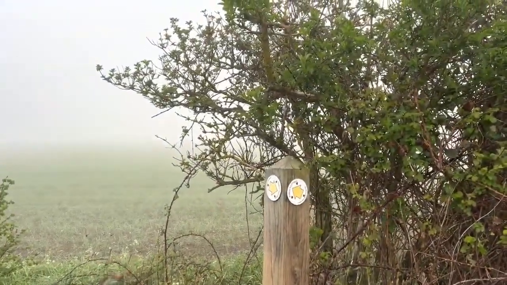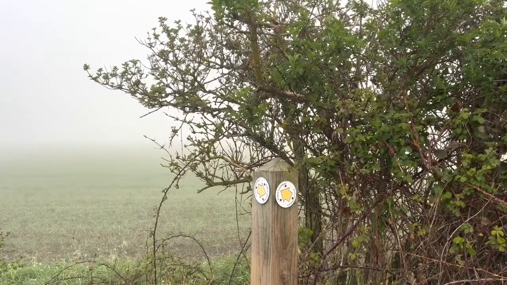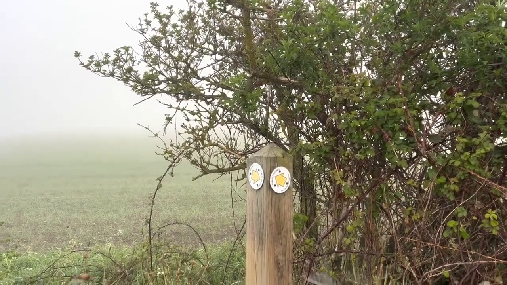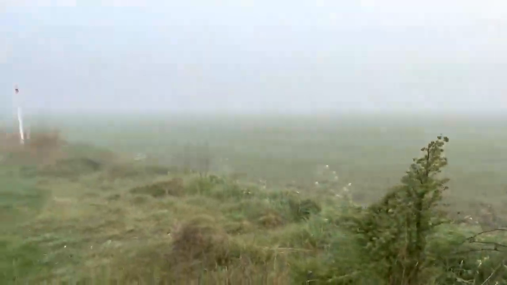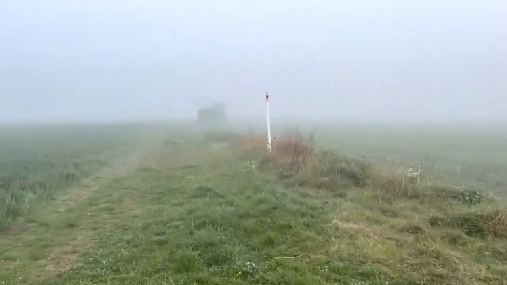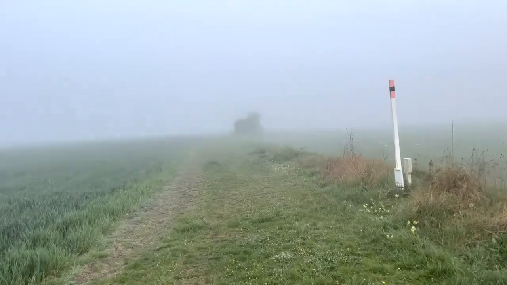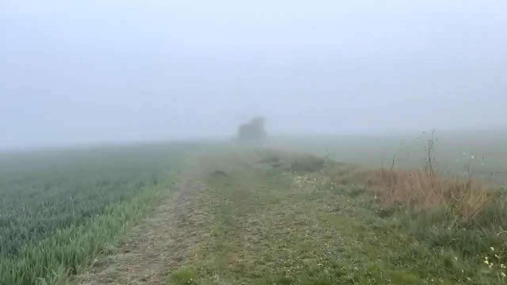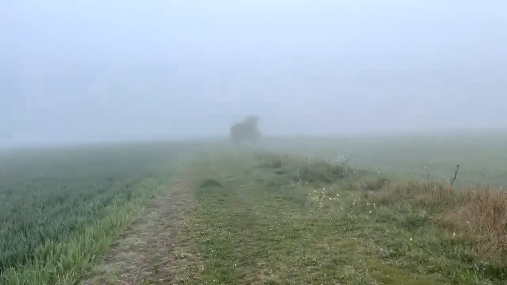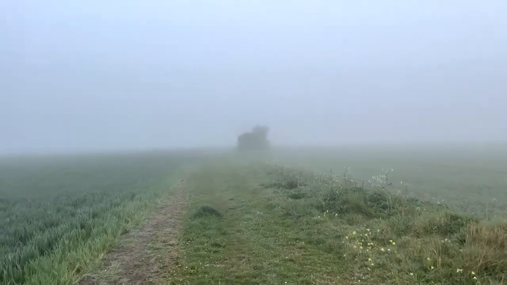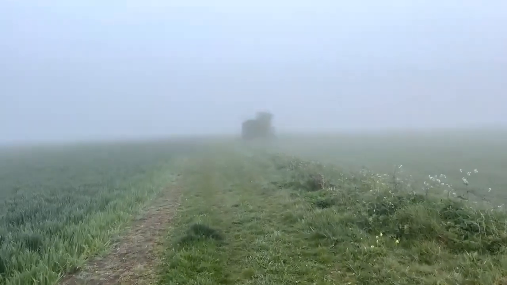Right, we're at the end of that first main field now, and it's quite clear which way you're supposed to go here. So we're continuing round to the left, and just along here on the left is where you would come out if you're taking that other turning further back there around the field.